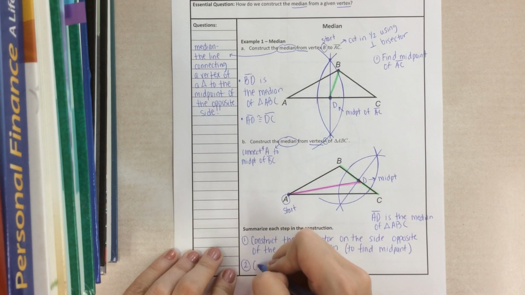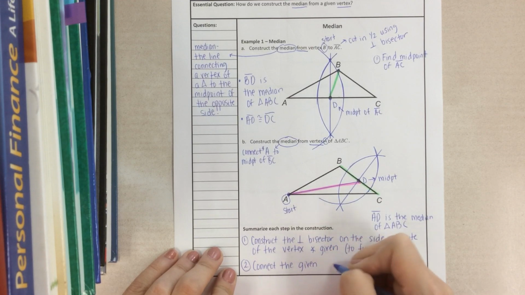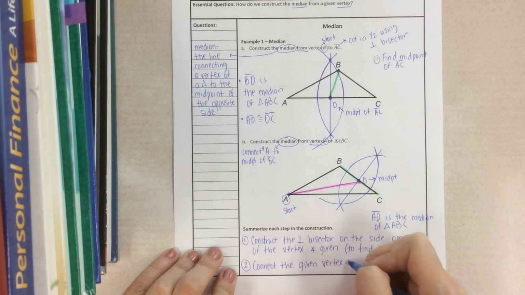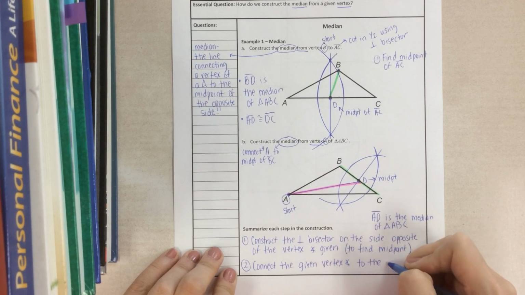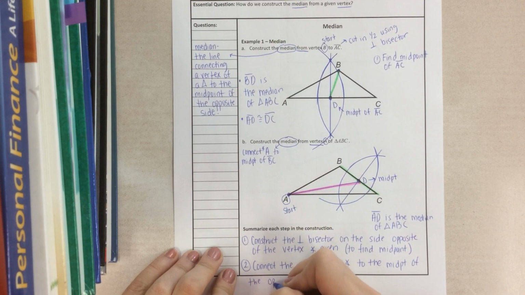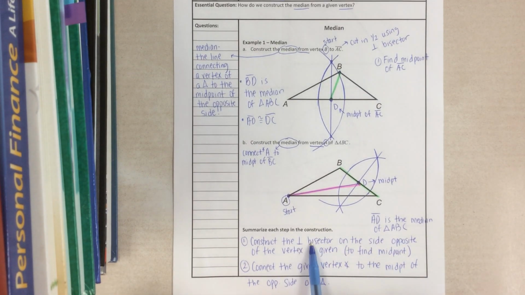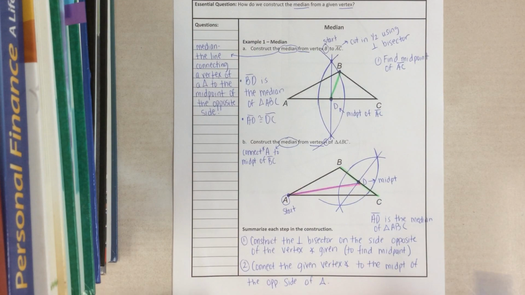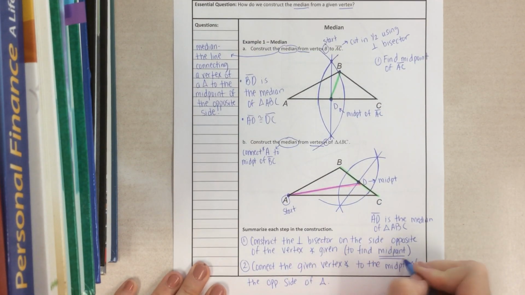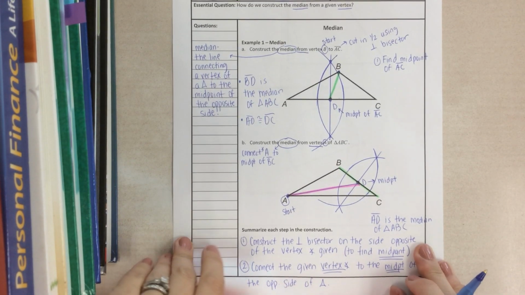And then step 2 is connect the given vertex angle to the midpoint of the opposite side of the triangle. Okay, so construct your perpendicular bisector on the opposite side of the given vertex angle to find the midpoint, so that's very important. And then connect the vertex angle to the midpoint of the opposite side of the triangle. Okay, let's see what's on the next page.